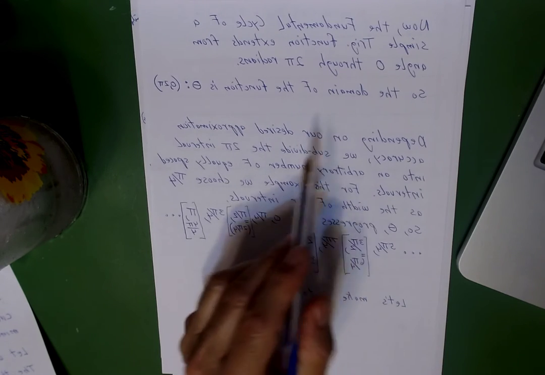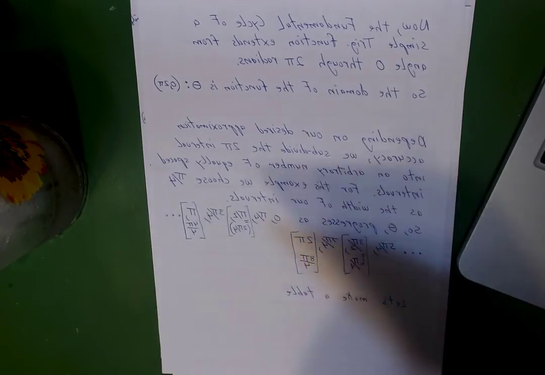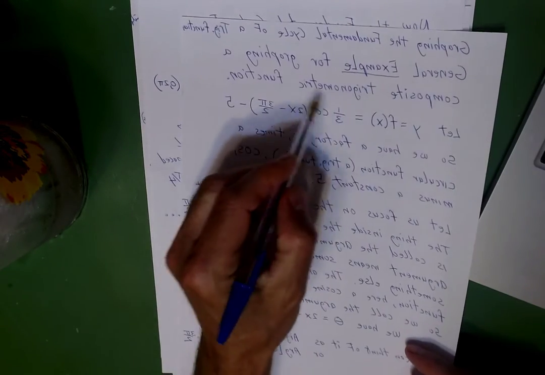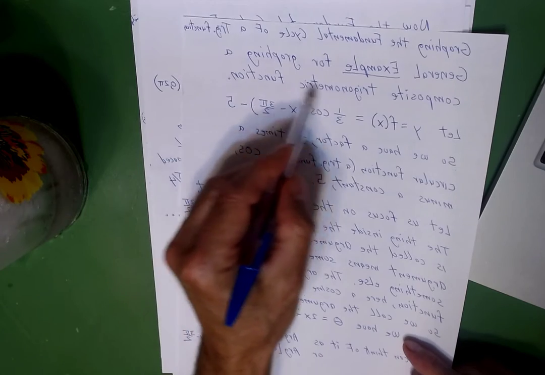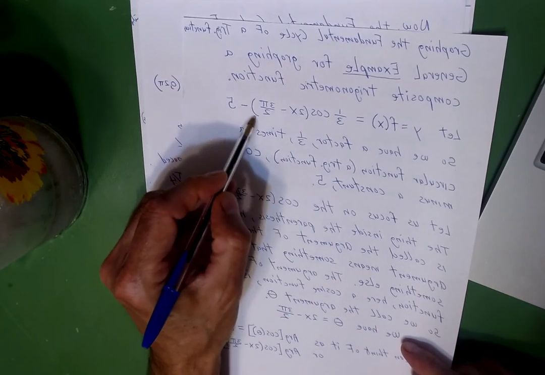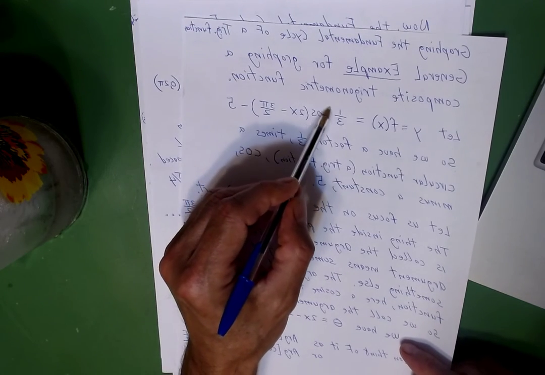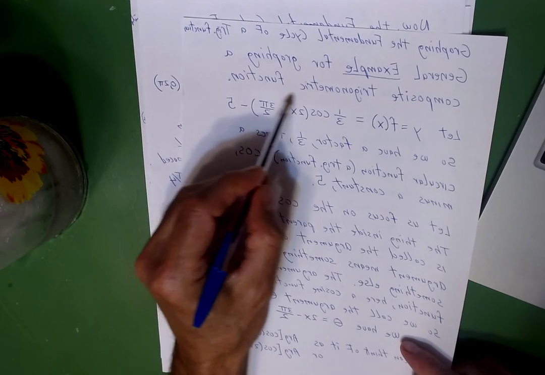So the domain of this function, and here the function I'm talking about now is just this cosine part of this bigger function, okay? So this cosine portion here is a function itself. And for the moment, I'm just talking about this cosine function, okay?